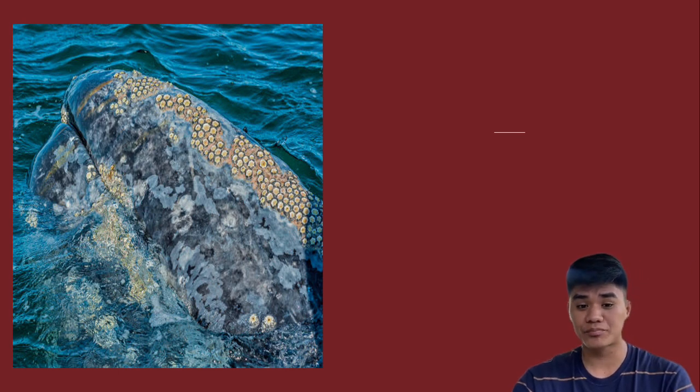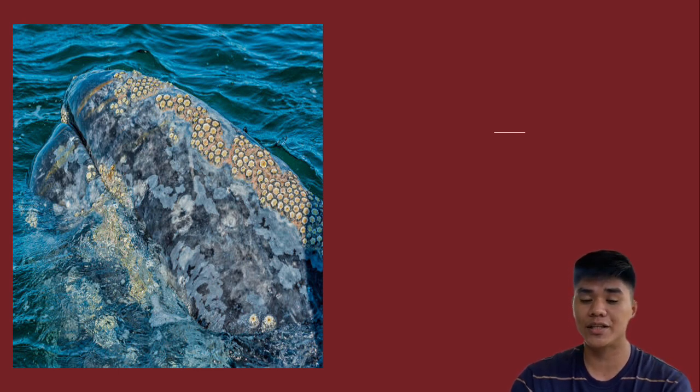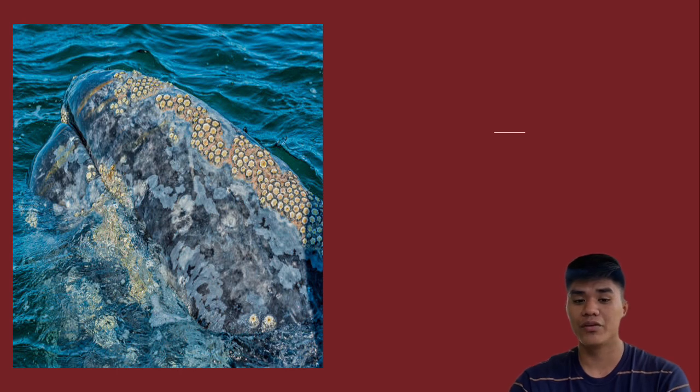That's right, it doesn't hurt the whale. The barnacles attach only to easily get food from the ocean, because the whale doesn't stay in one place, it swims anywhere.